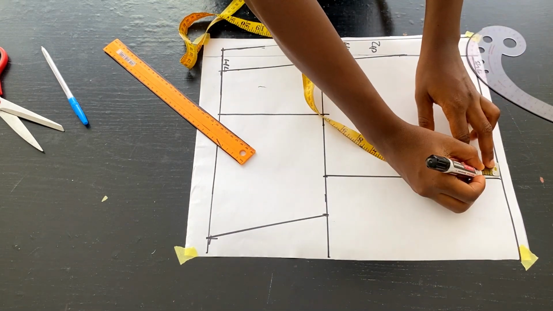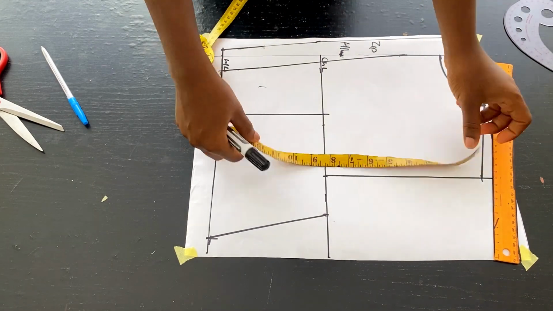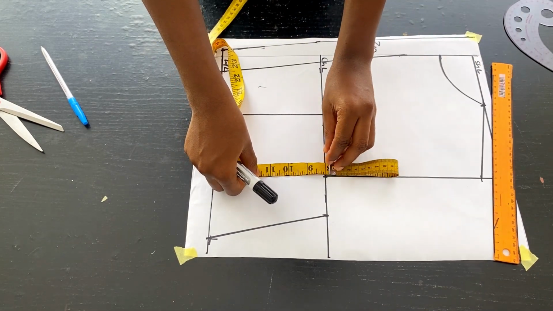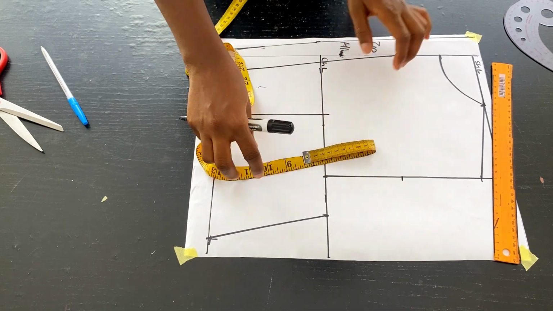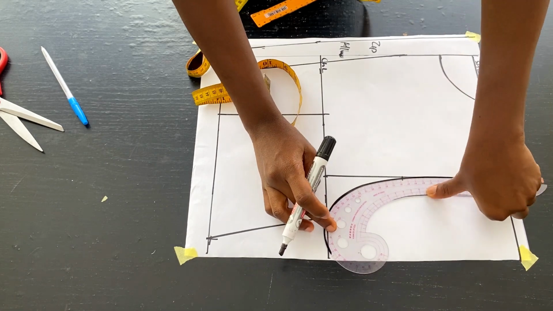Then I'll come down on the shoulder line by 1 inch and connect to the neckline. That will be for the shoulder slope. From the shoulder slope, I'll divide what I have left into 2 and mark the midpoint. Then I'll connect these 3 points together with my curve to form the armhole.